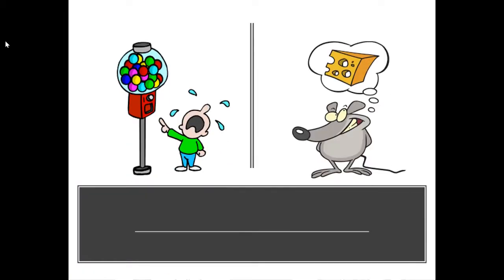Here are our first 2 pictures. What do you notice or see? I notice or I see. Well, in the first picture, I notice a little child is crying because they really want the gumball in the gumball machine. In the second picture, I notice a mouse or a rat is thinking about cheese. He or she must really want that cheese.